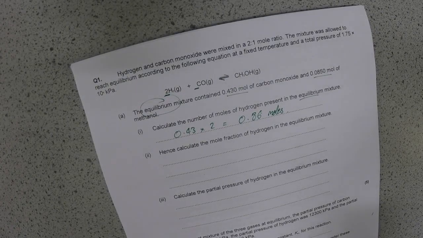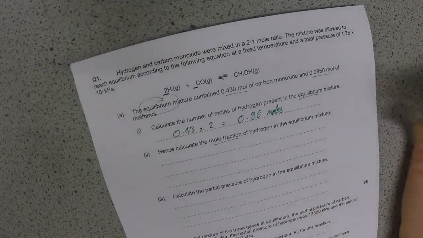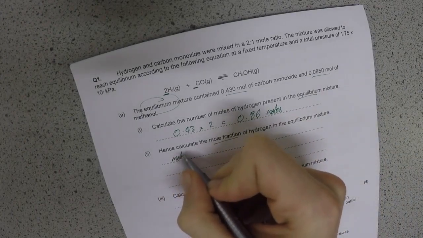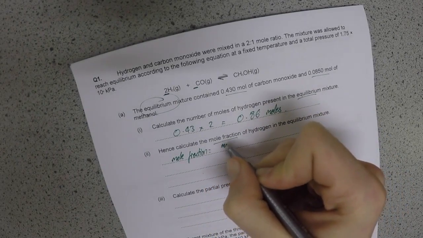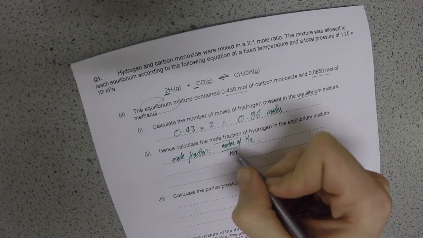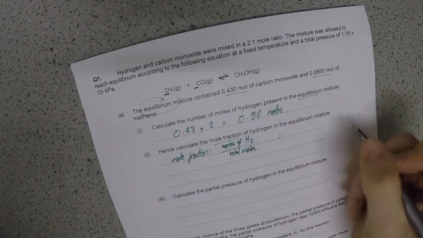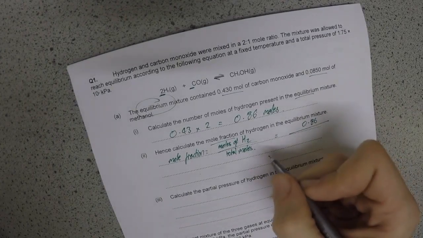Hence, calculate the mole fraction of hydrogen in the equilibrium mixture. For mole fraction, we're looking at the total number of moles that we have, and out of all of those moles, how many are hydrogen. So to write down the equation, mole fraction is moles of H2 divided by total moles. We've just worked out our moles of H2 at equilibrium, so we put that as 0.86, and we divide that by the total.